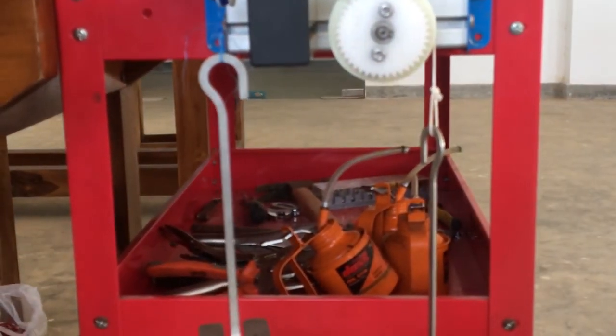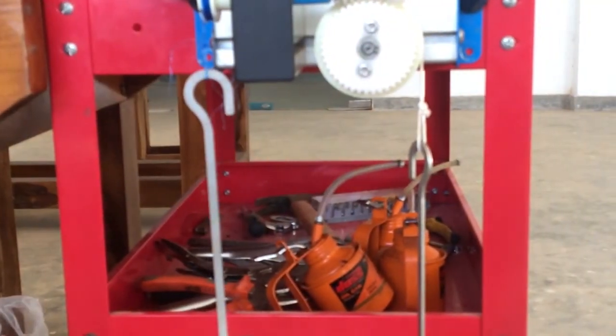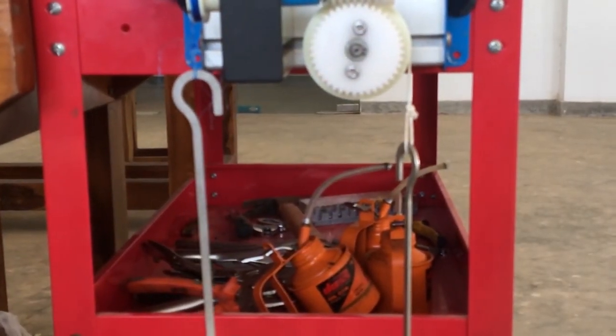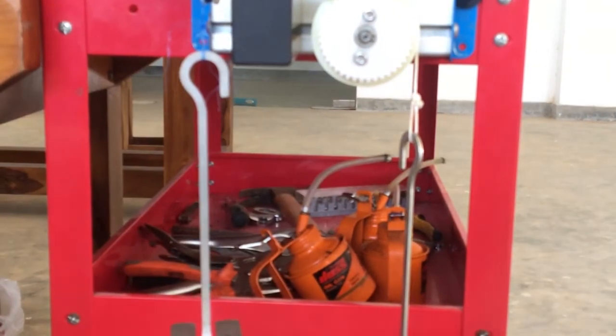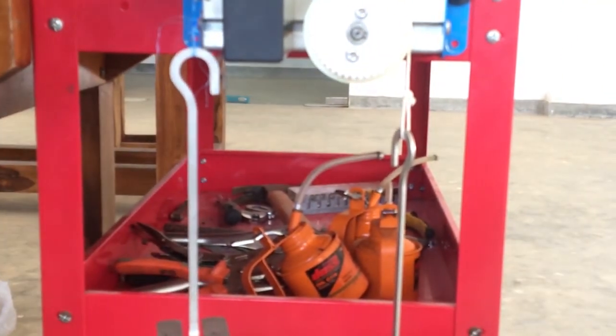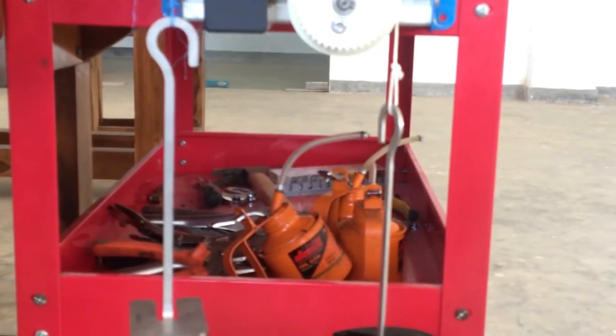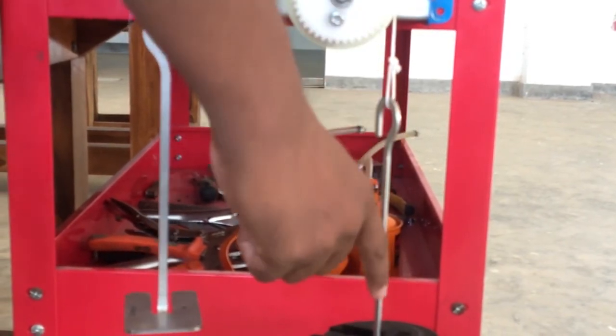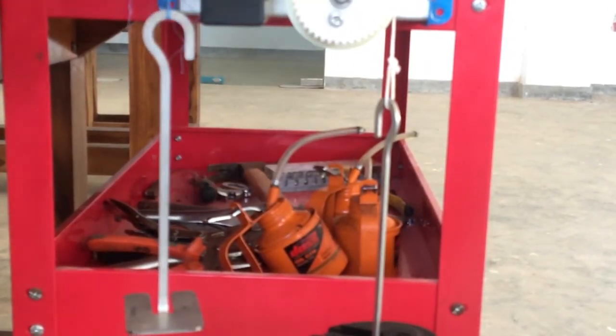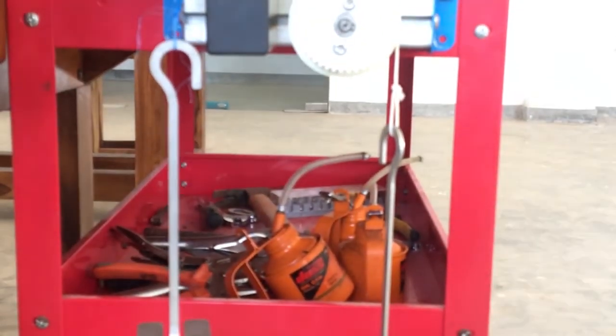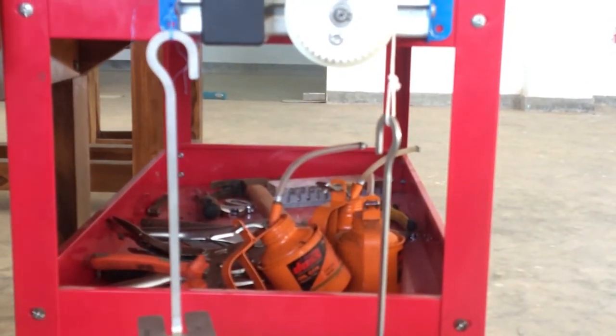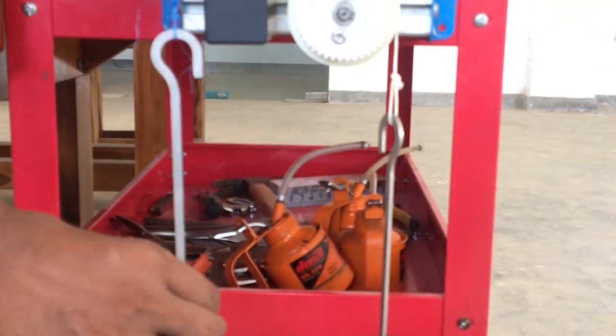I start with 2 Newton. The load side is 10 Newton plus the hanger 1 Newton, so 11 Newton.